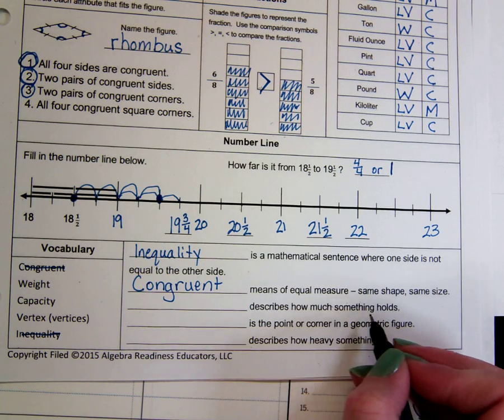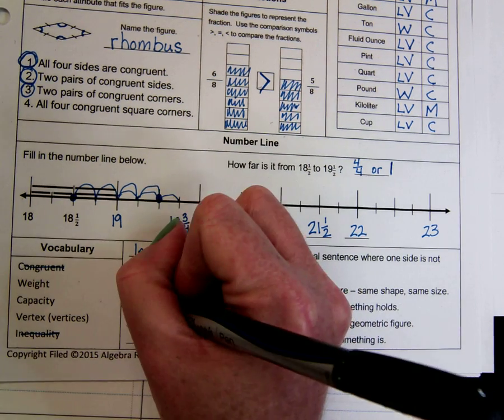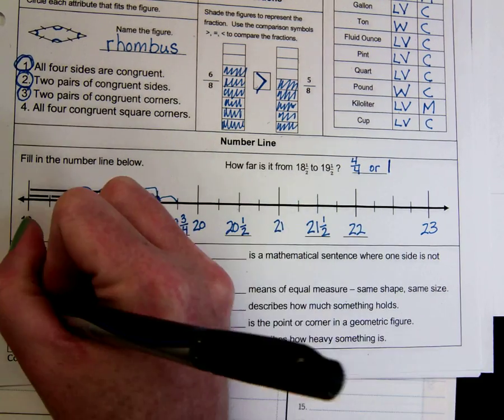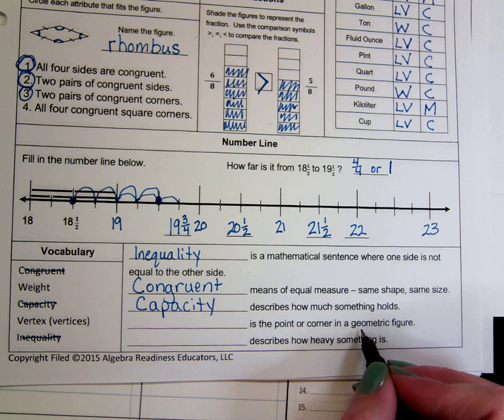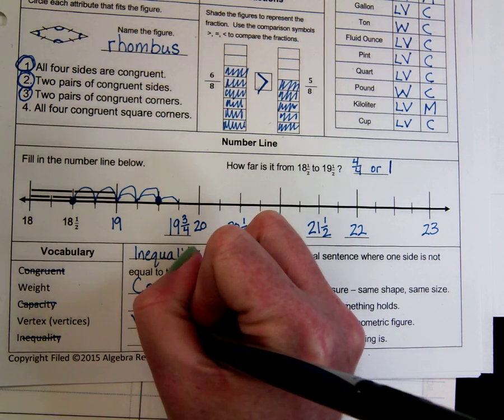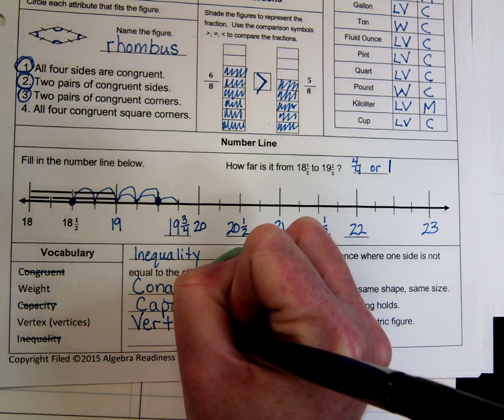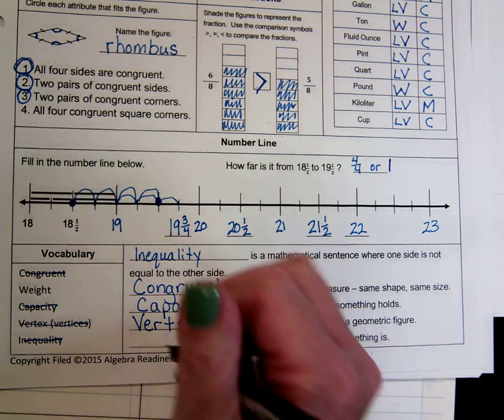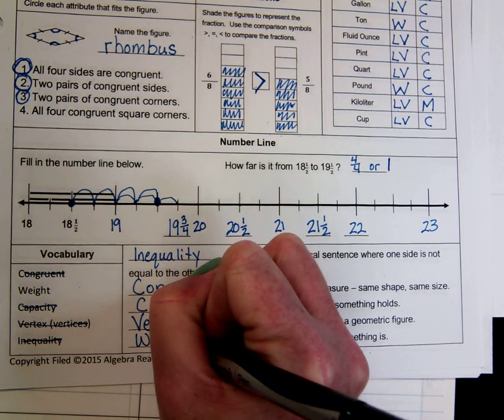Describes how much something holds, is its capacity. The point or corner in a geometric figure is a vertex or vertices. And how heavy something is its weight.